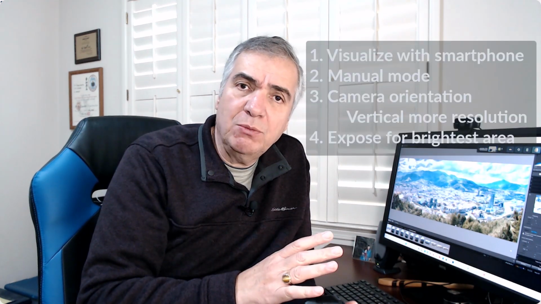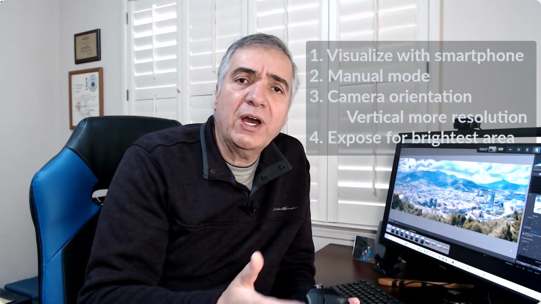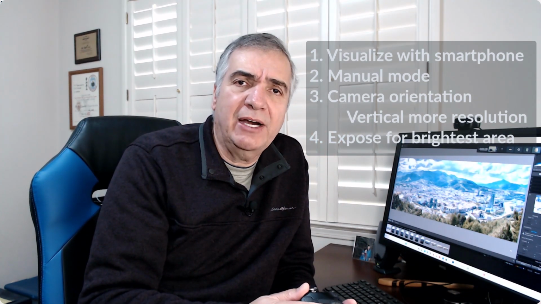The next one is we need to set the exposure. We have it in manual mode, so we need to evaluate the scene and look for where we think is the brightest area. Once you find the brightest part of the scene, then set your shutter speed, your aperture, and your ISO.